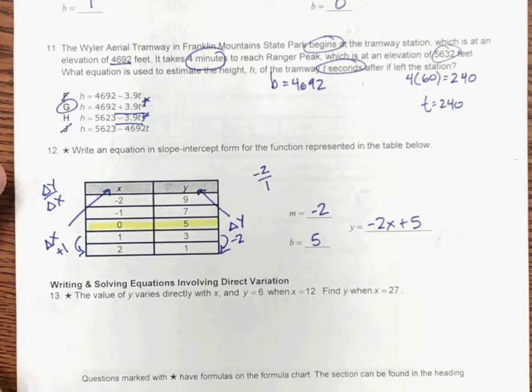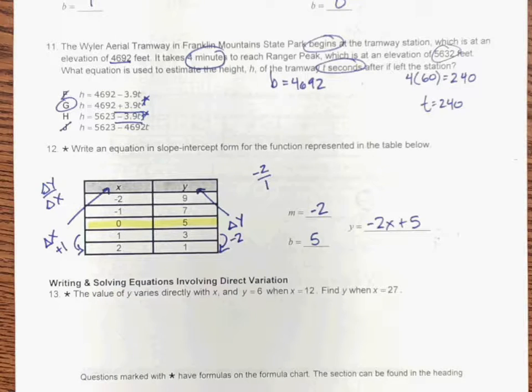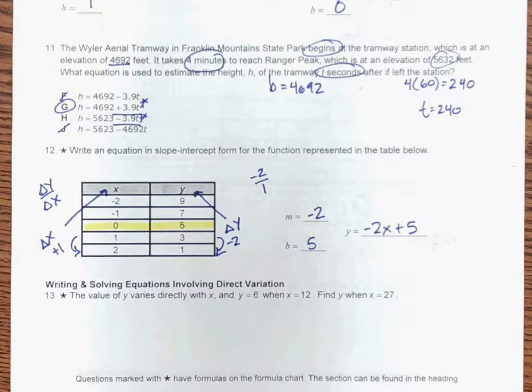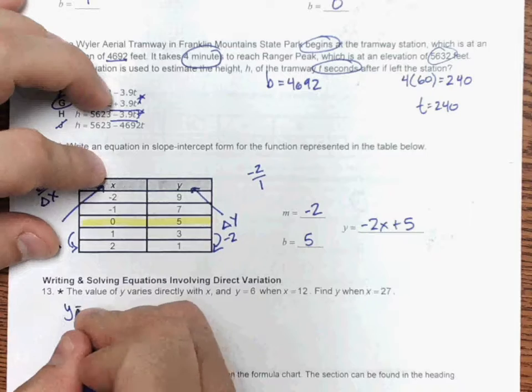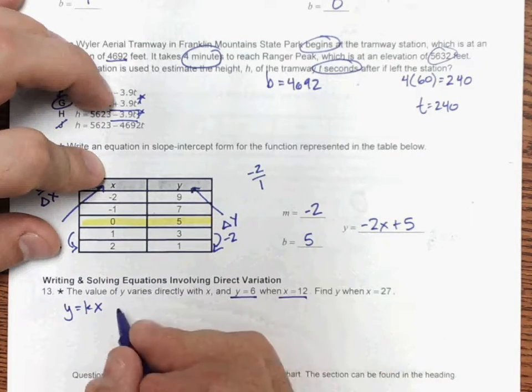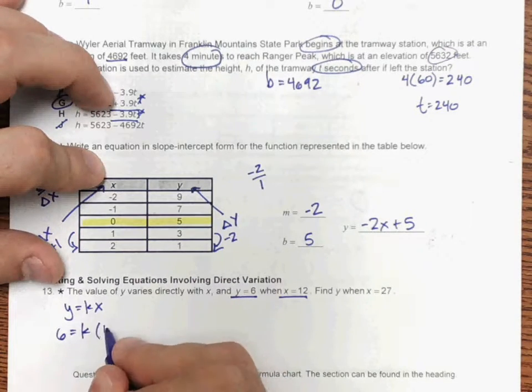Okay. Last question. Writing and solving equations involving direct variation. We've got a star here, so we're going to look at our formula chart. It says the value of y varies directly with x, and y equals 6 when x equals 12. Find y when x equals 27. Well, here's my direct variation formula. It's y equals kx. Okay, so we're going to start there. Y equals k times x. I have an initial y and an initial x, which means that 6 equals k times 12.